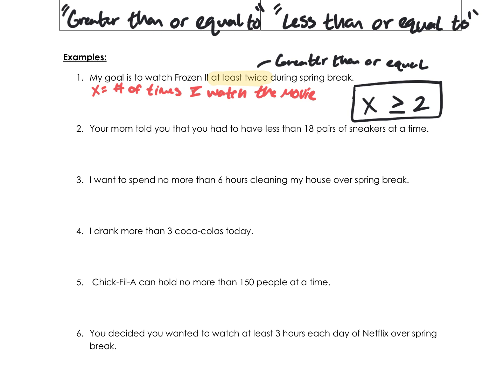Well, I know one thing is it's got to deal with 18 pairs of sneakers. So 18 pairs of sneakers is something big. Can you give me something else? Less than. That is absolutely correct. So they come out and tell you which inequality to use here, right? They tell you that your mom said you have to have less than 18 pairs of shoes.